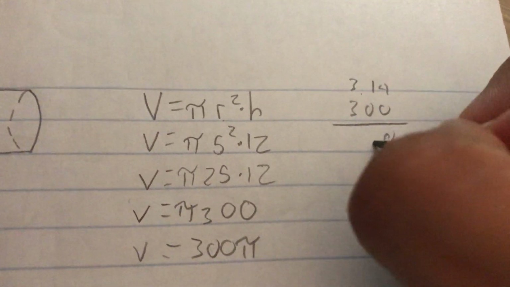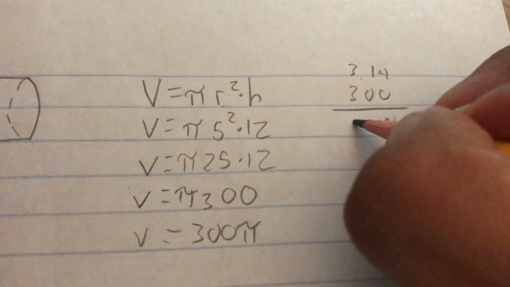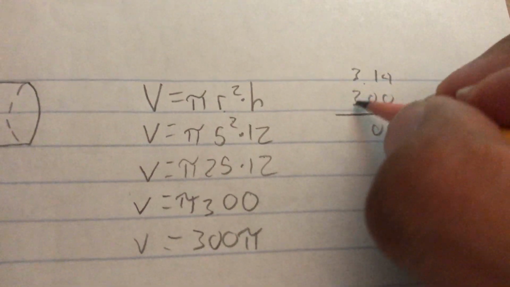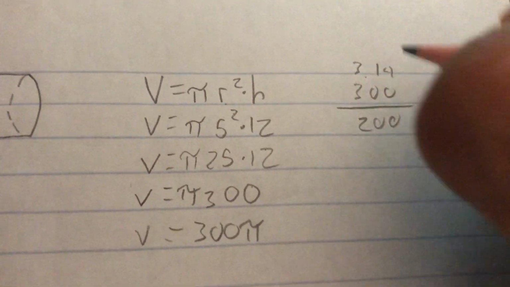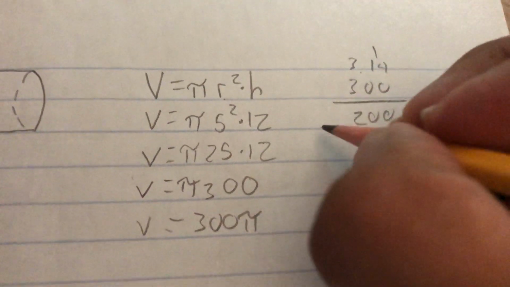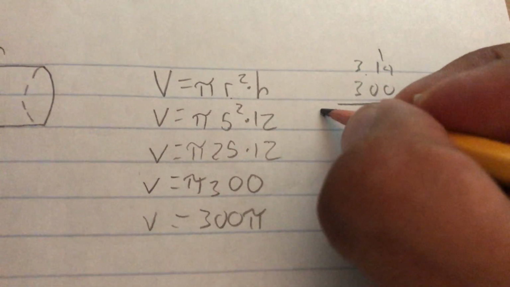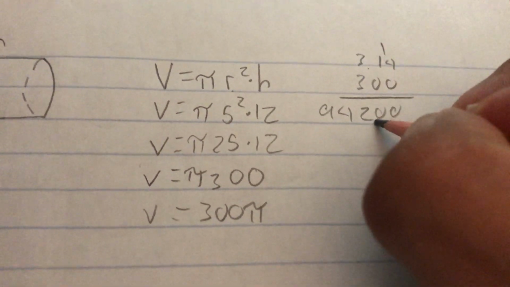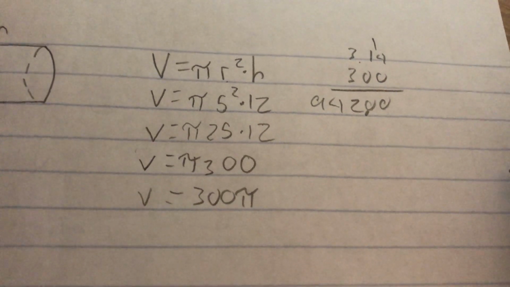Zeros are just going to be zeros. That's going to make, 3 times 4 is going to make 12. 3 times 1 plus 1, that's going to be 4. 3 times 3 is 9. So that's our final answer right there, 942.